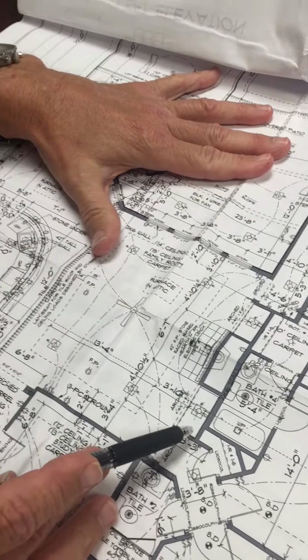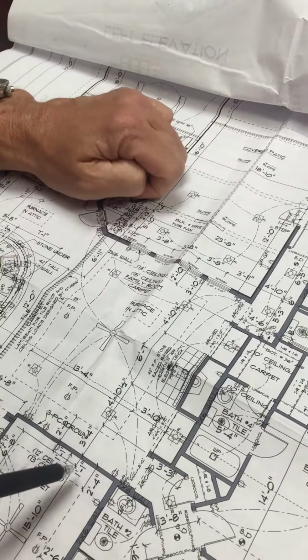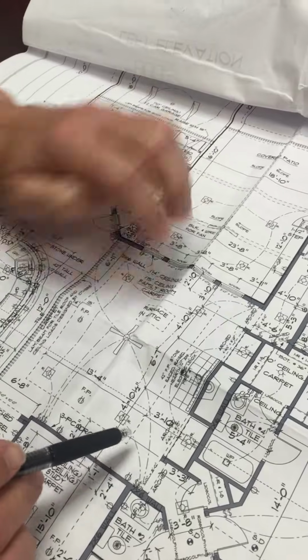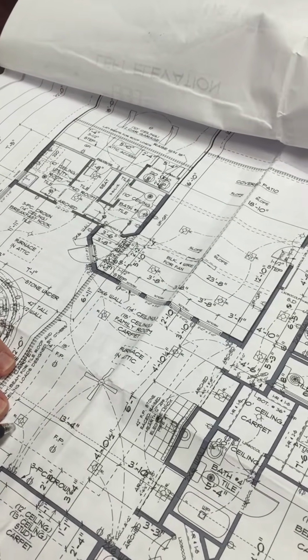So we're seeing a lot of cool stuff here. I can't wait to see this home start. We're under construction with it right now. We're clearing the lot.